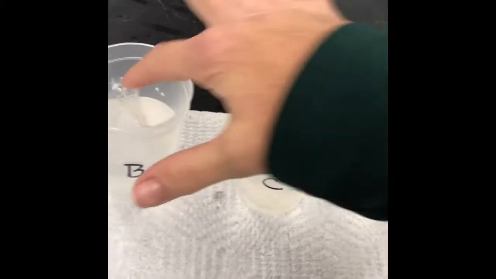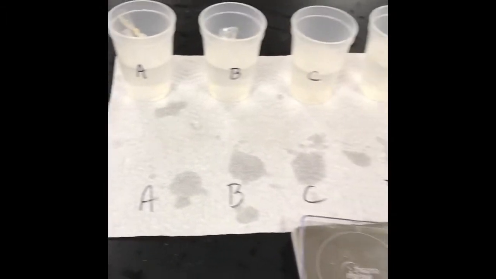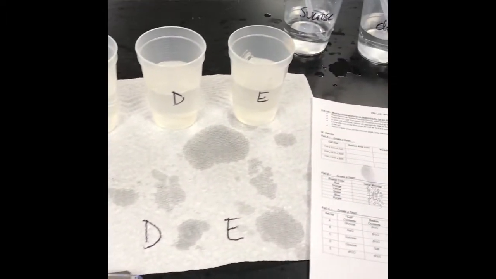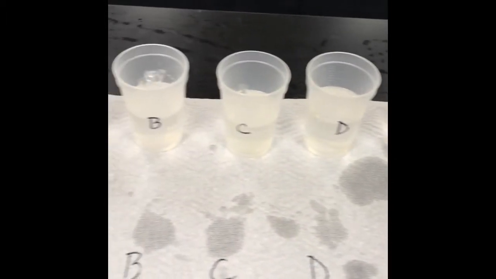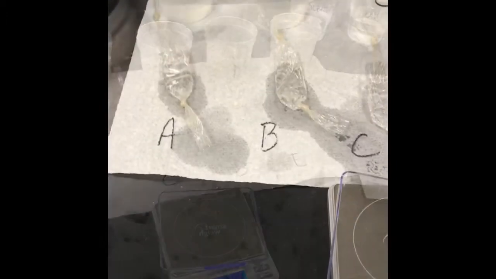Now the lab directions say 30 minutes, but due to the lack of time in class today, we're actually cutting it down to 20 minutes so that everybody has the same snapshot. So we're gonna leave them in here for 20 minutes and then we'll come back and see what happens.